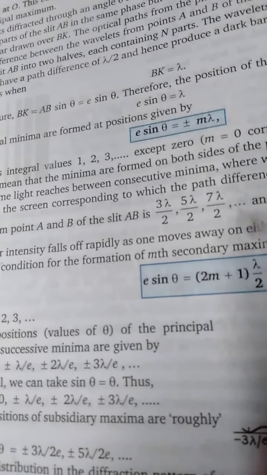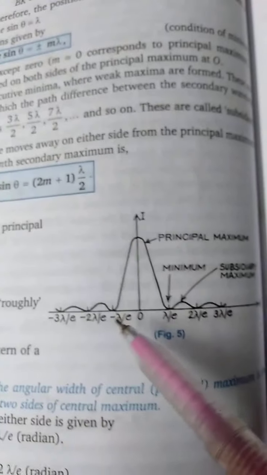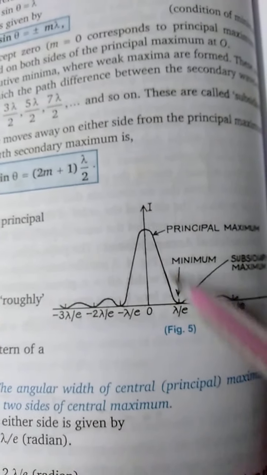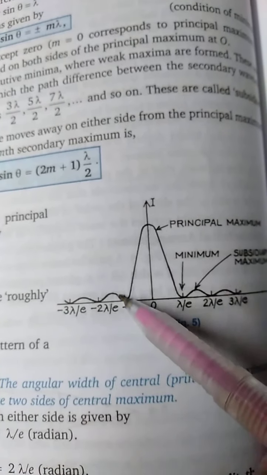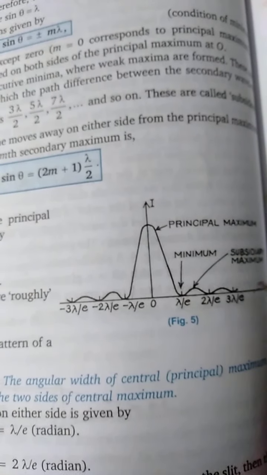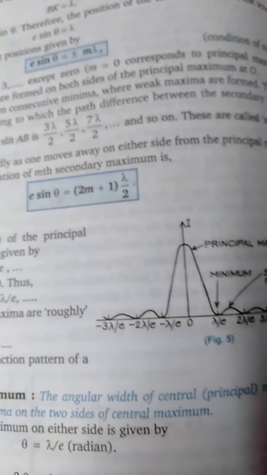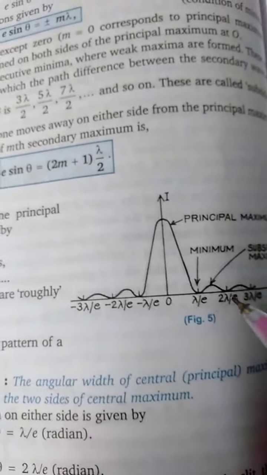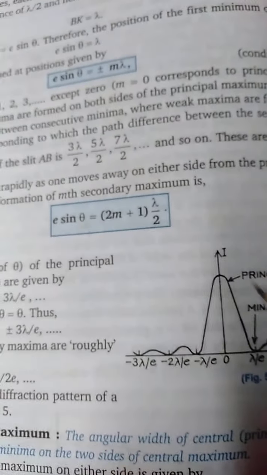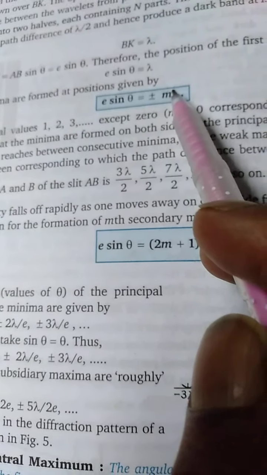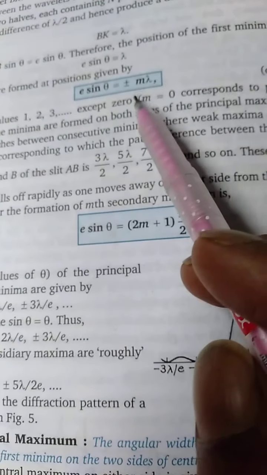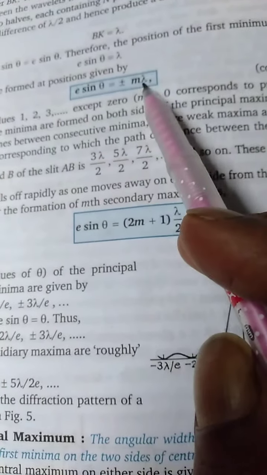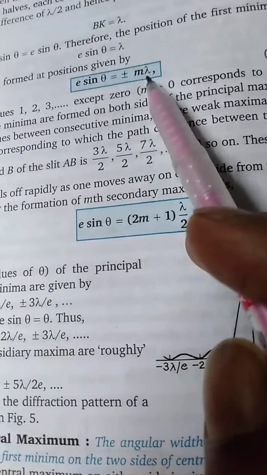This plus minus sign means that these minima are produced, as you can see in the figure, on either side of the principal maxima, on both sides. That is why the plus minus sign is given. So this was the condition for minima: e sin theta is equal to a multiple of lambda.